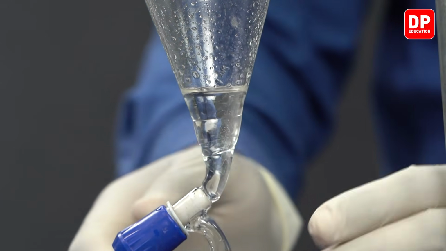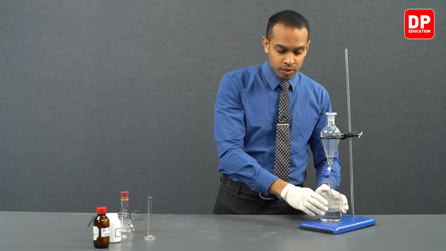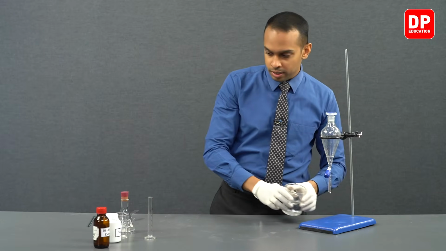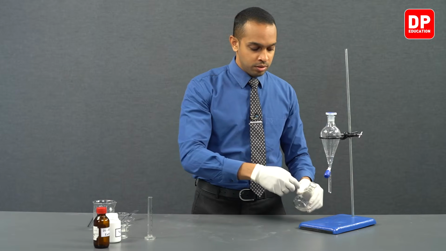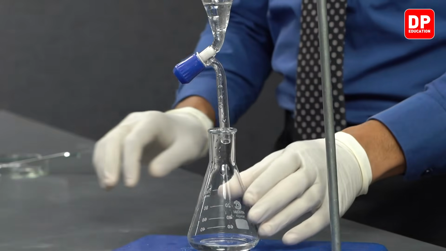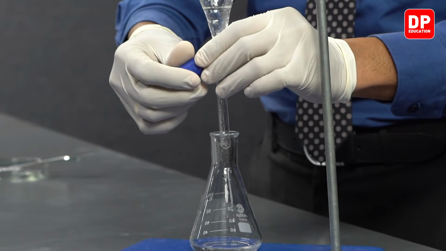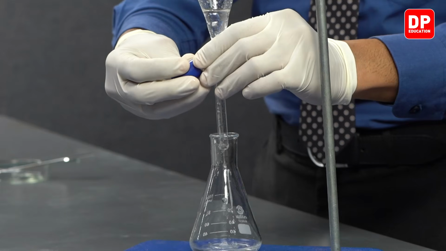Now we have very carefully separated out only the aqueous layer into this beaker, and we can take our Erlenmeyer flask and continue to separate out our diethyl ether layer into our Erlenmeyer flask.